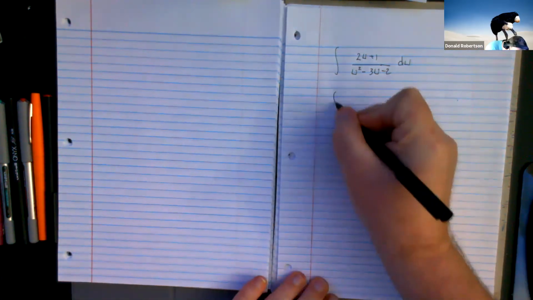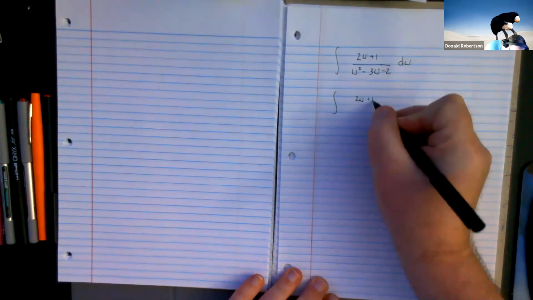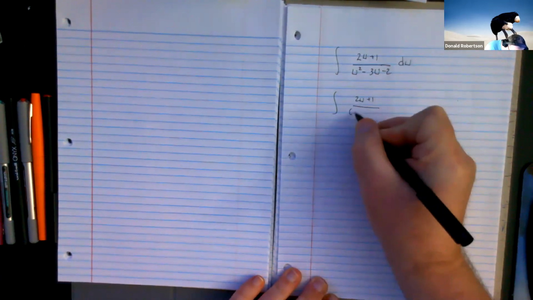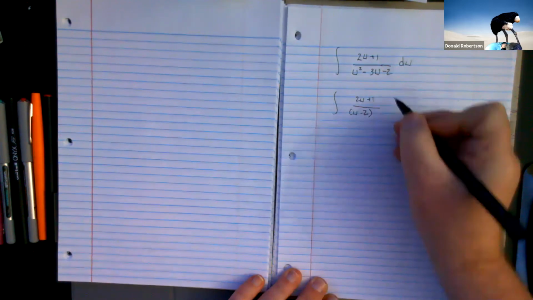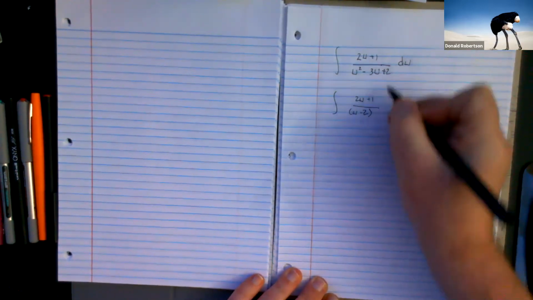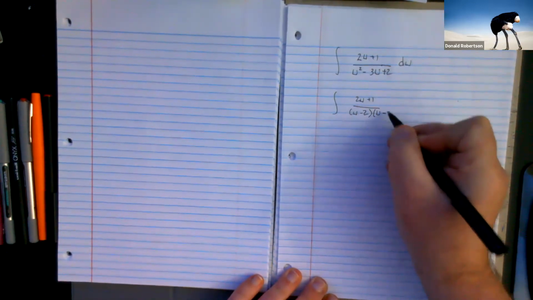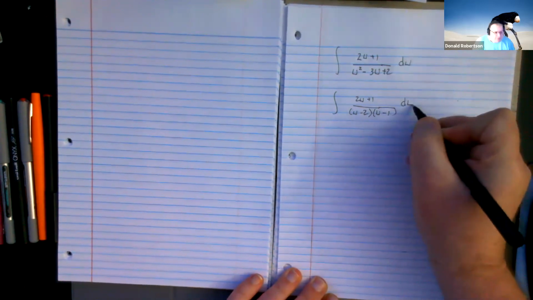Now, this is going to be a partial fraction question, but I made it a little bit trickier by not writing it down the way it needs to be written down so that it's more obvious that it's partial fraction. Have you noticed that the bottom can be factored? And there we go. And it can be factored like that.